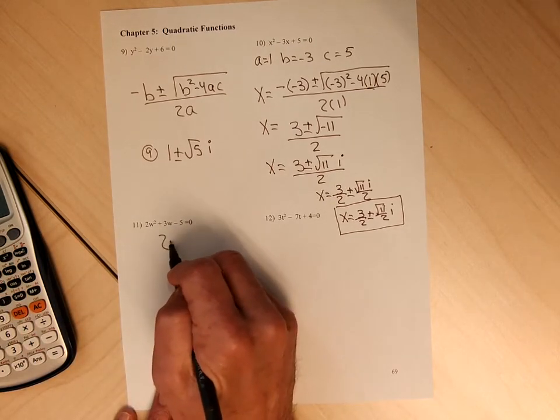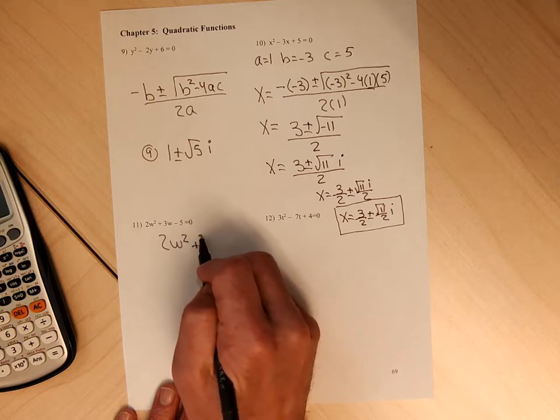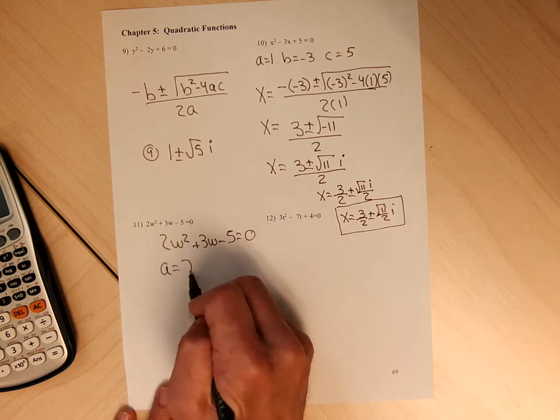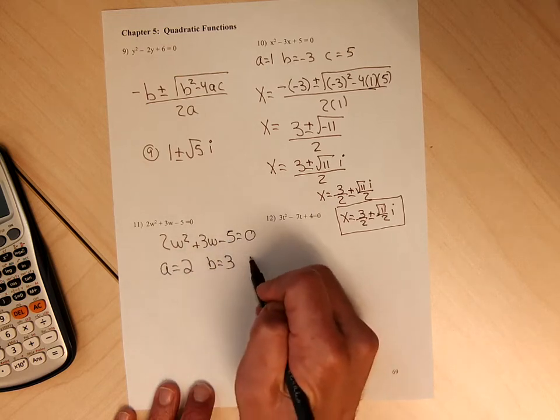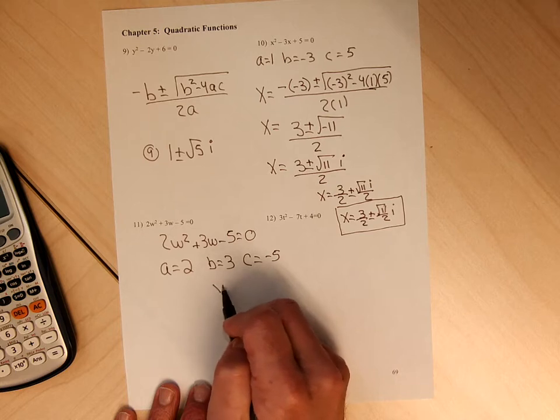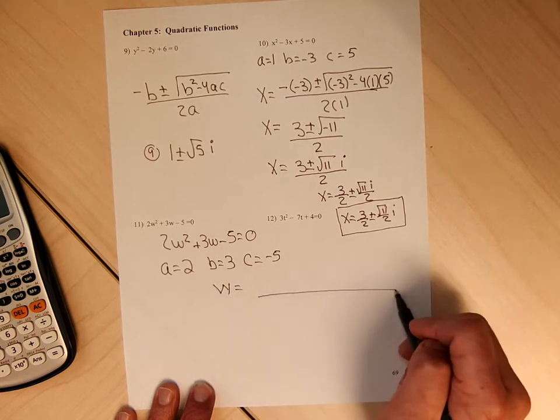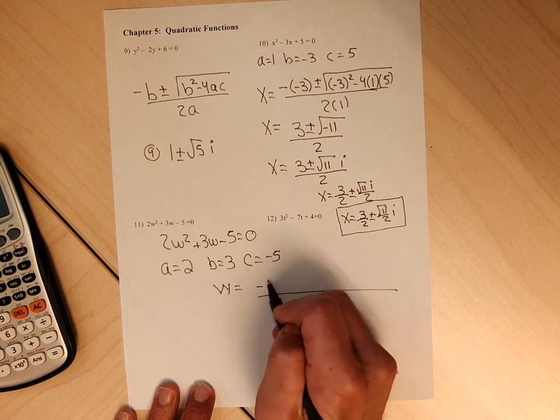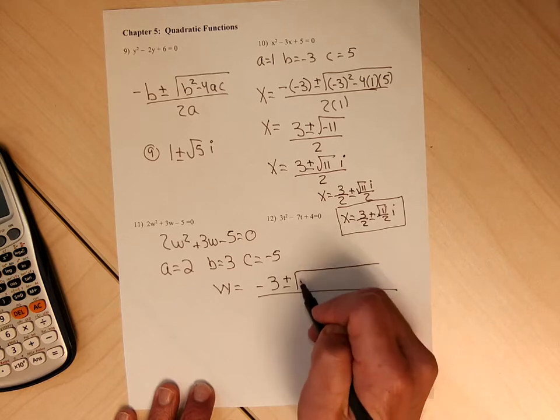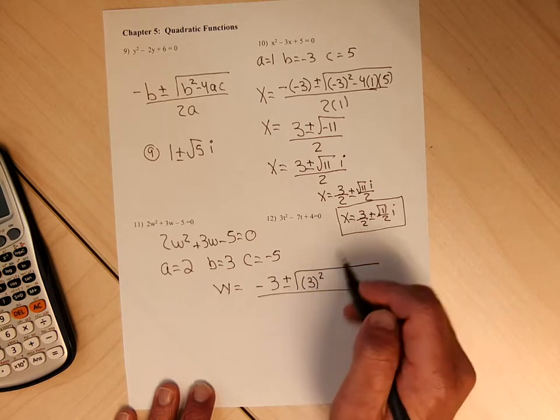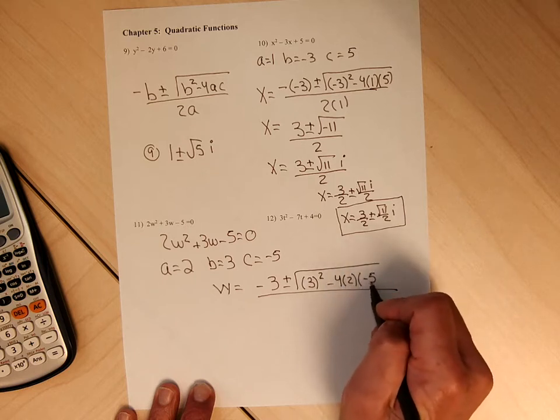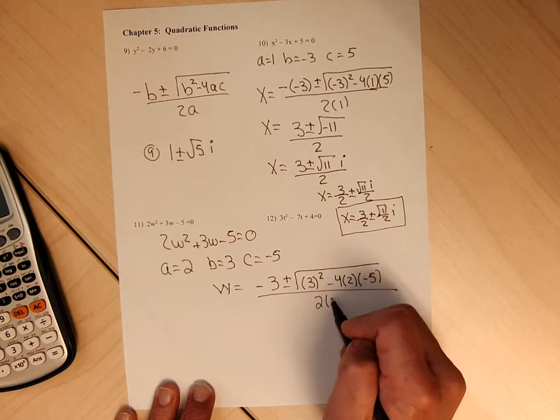And 11, just in case this isn't big enough, 2w squared plus 3w minus 5 equal to 0. The a is 2, the b is 3, the c is negative 5. B is positive, so it doesn't need to be in parentheses. I'm going to write w equals as opposed to x equals because the letter in the problem is w. And then negative b, negative followed by b, which is 3. Don't need parentheses when the b is positive. Do need parentheses when the b is negative. And then b squared minus 4 times a times c, which is 4 times 2 times negative 5, over 2a, which is 2 times 2.